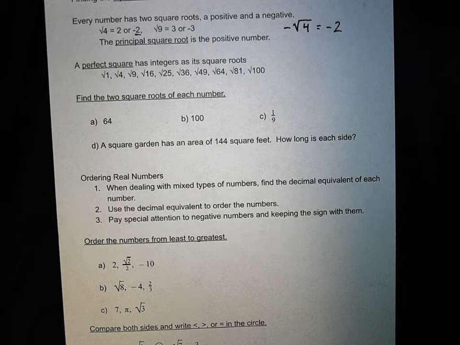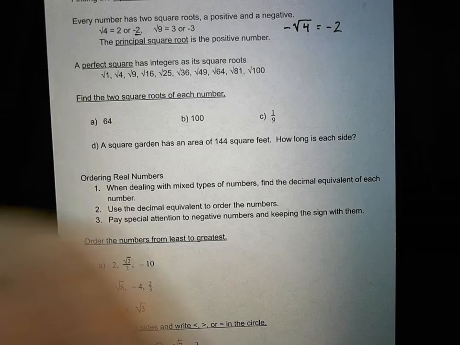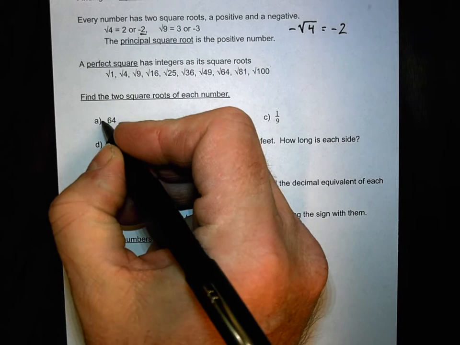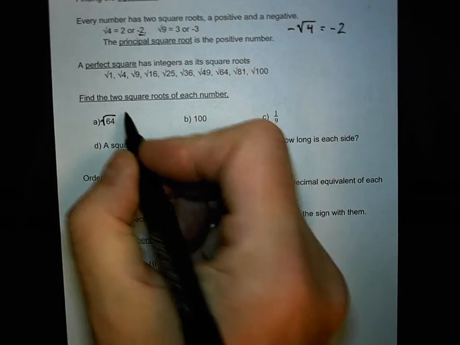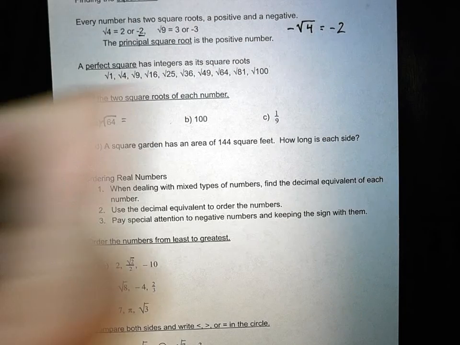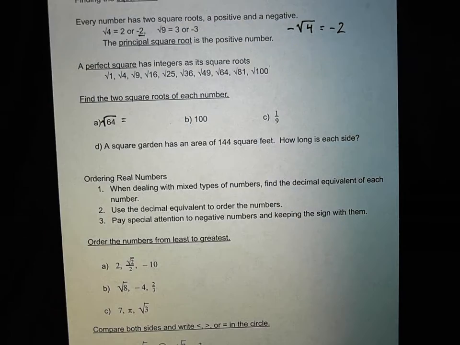Okay, so let's look at this first one. It says find the principal. So I'm going to make that into a square root sign. The square root of 64. What's the principal square root or the positive version? 8.